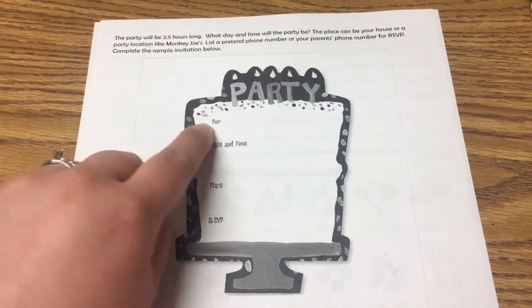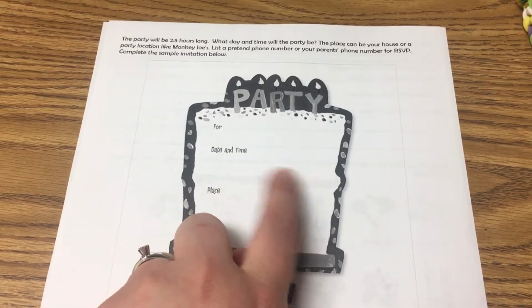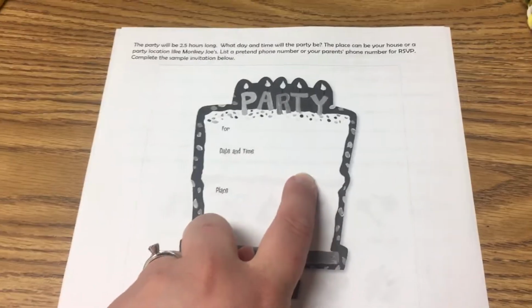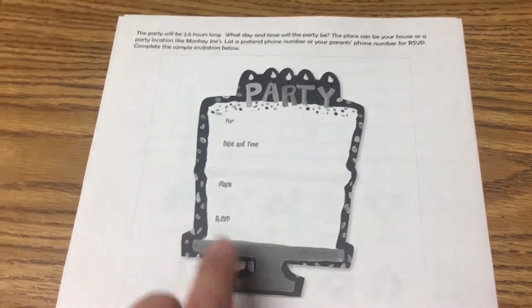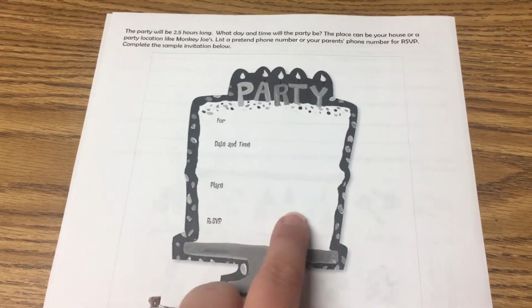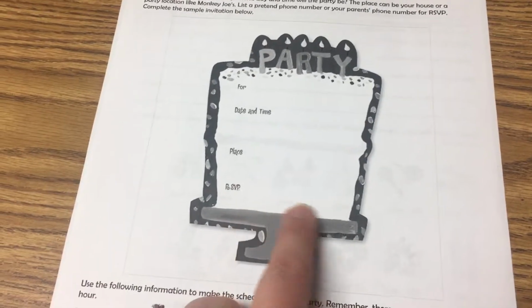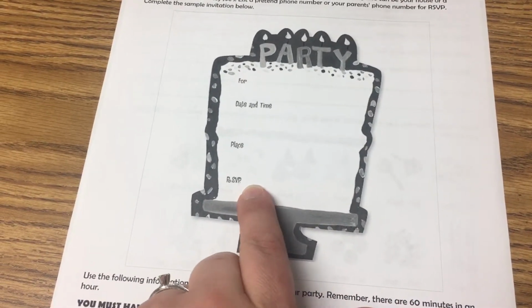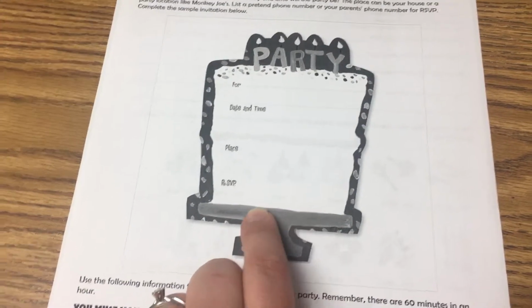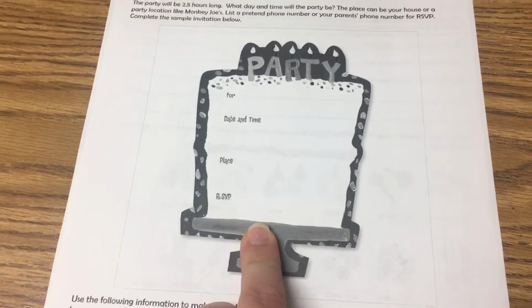So on here, who's the party for? That's the person's name, the date and the time. The place, as I said up here, you can have it at your house, or you can have it at a place like Monkey Joe's. You get to decide. And for RSVP, you can put a person's name, like your mom's name, and a phone number. You can put her real phone number, or you can write a pretend phone number.